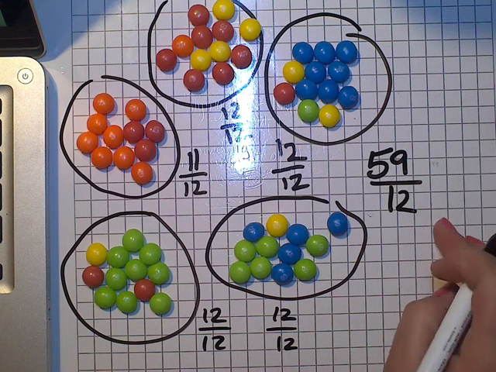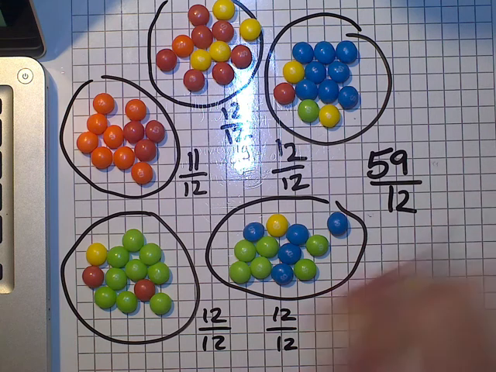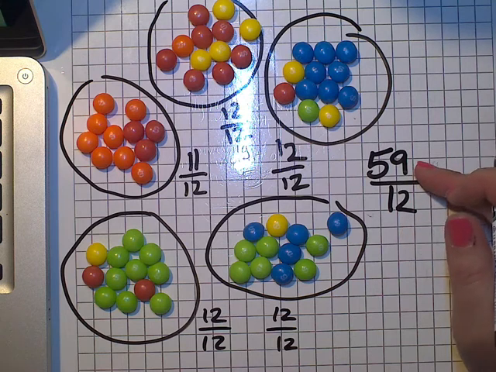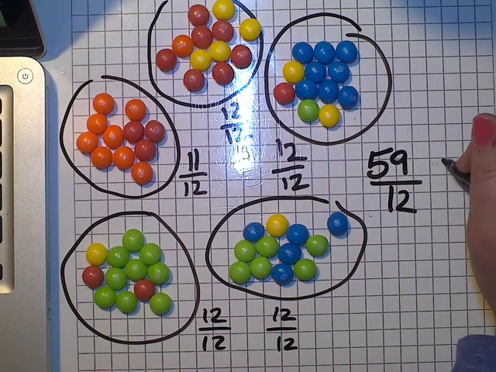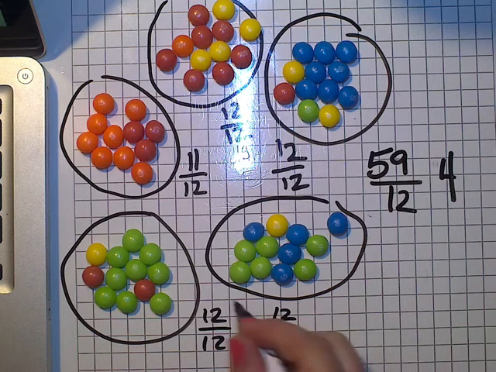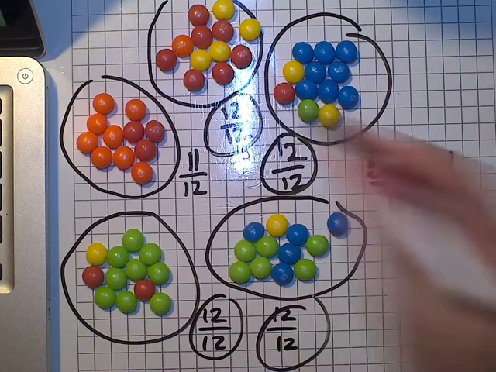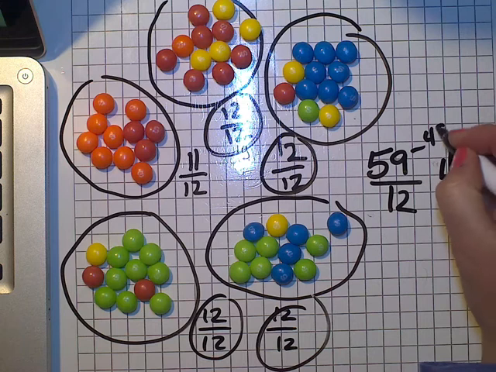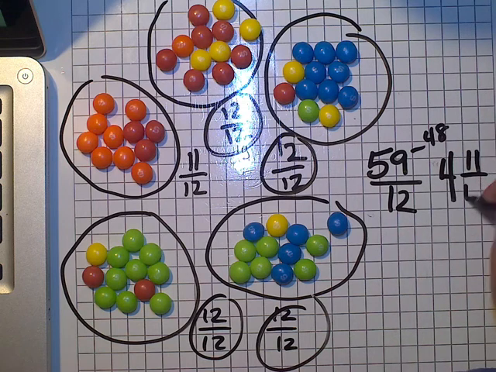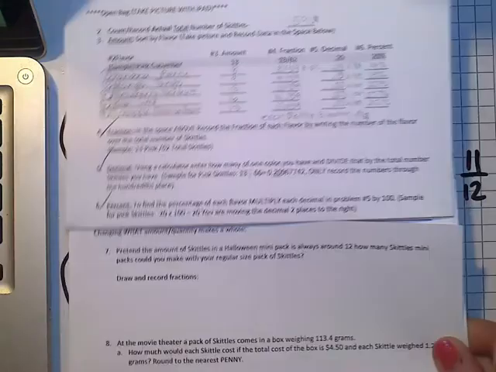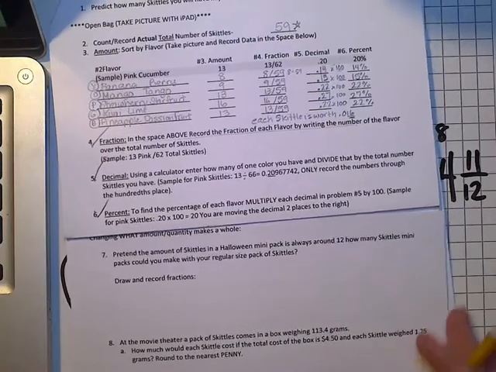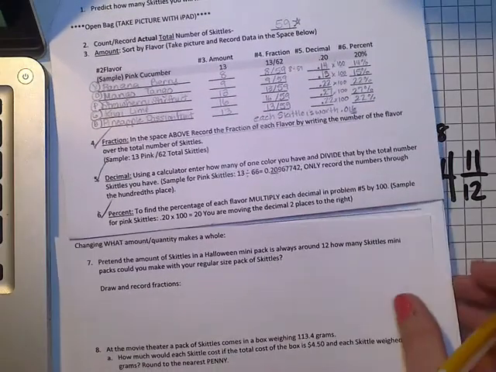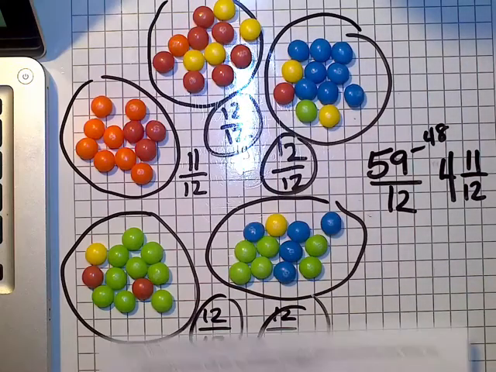So when you're finding your whole numbers, you can divide and say how many times does 12 go into 59 equally, and it would go in 4 whole times, since we have 1, 2, 3, 4 whole bags. Then we would count how many we have left over, and take the 48 away, which would get us 11 out of 12. It says to draw and record your fraction down below. I cut this off so I could fit everything on here.